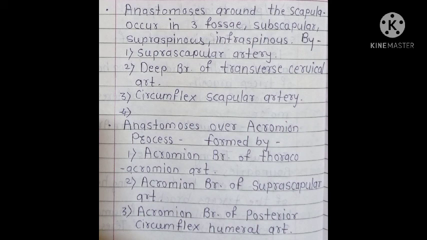Then we will learn about the anastomosis around the scapula. This is an important topic from an academic point of view. It can be asked in an exam, in university exams. So the anastomosis around the scapula occurs in three fossae: subscapular, supraspinous, and infraspinous, by three arteries, and these three arteries are the suprascapular artery, deep branch of the transverse cervical artery, and the circumflex scapular artery.